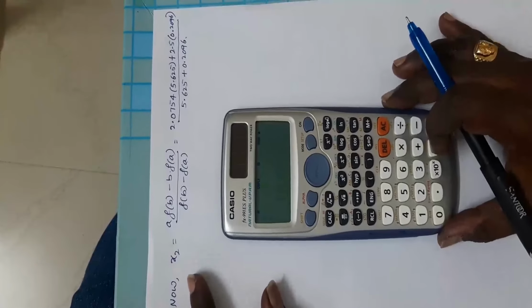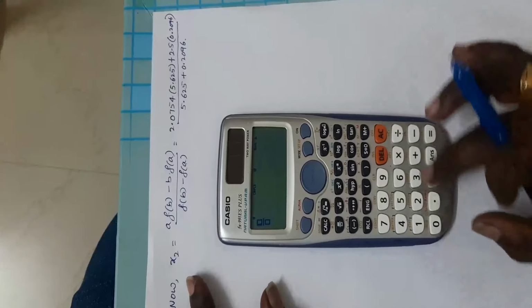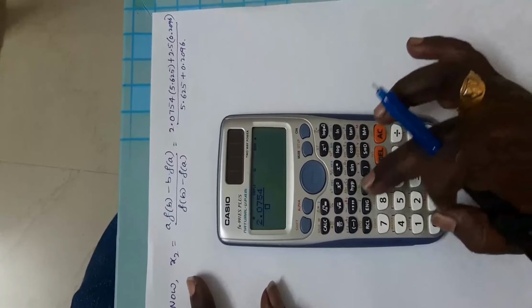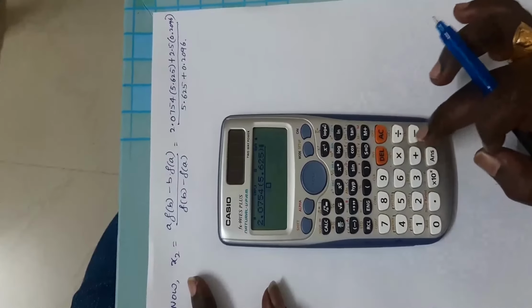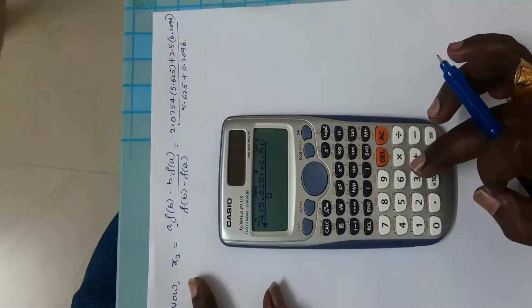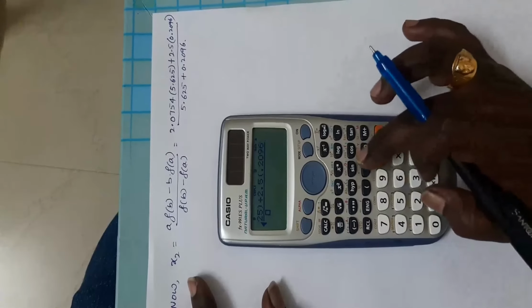Again take the division part, which is this one: 2.0754 bracket open 5.625 close the bracket plus 2.5 times 0.2096 close the bracket.